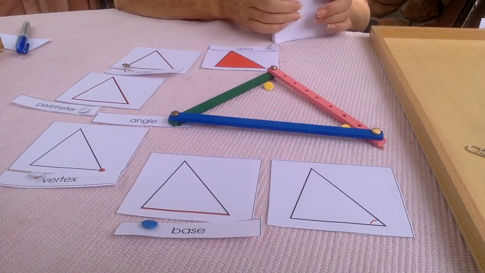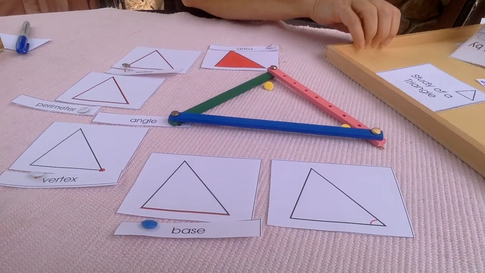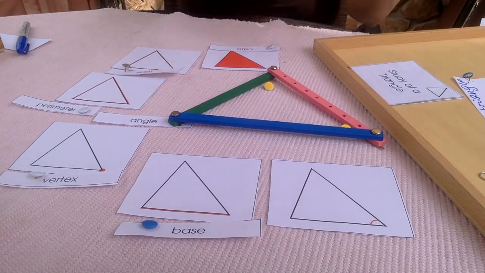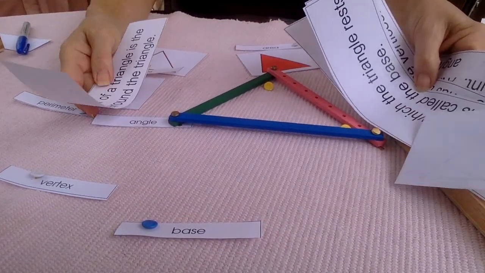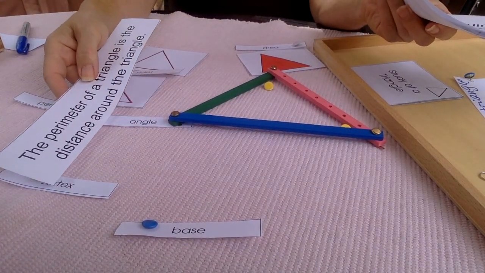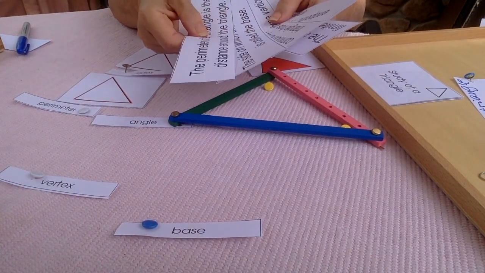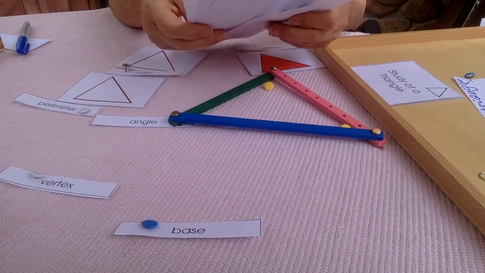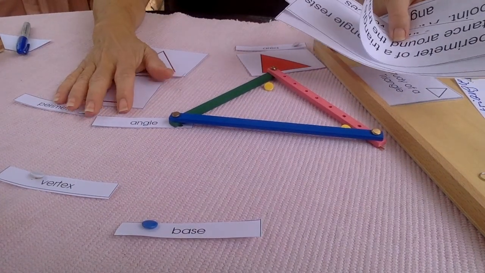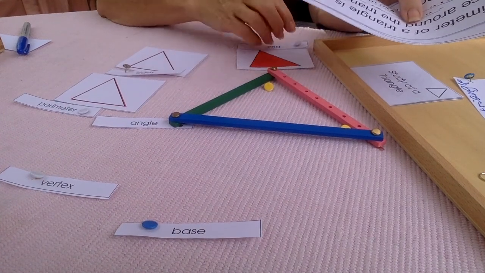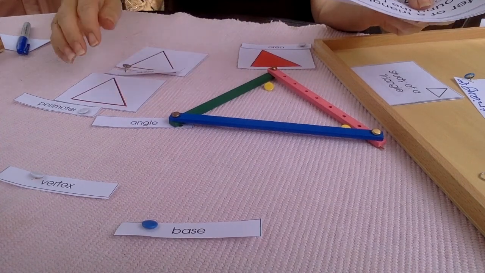And then we have the definitions of each of these, which are written in your album. And what I would normally do is hand these out to the children, and ask them to read it, or if they need help, have a friend help, and then to come and place the definitions next to the nomenclature cards. All right, that's all I'm going to say about this.